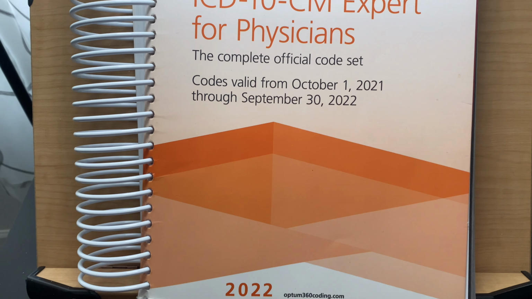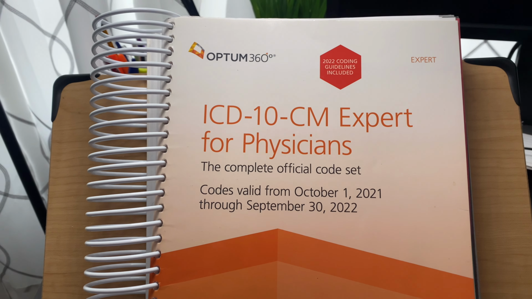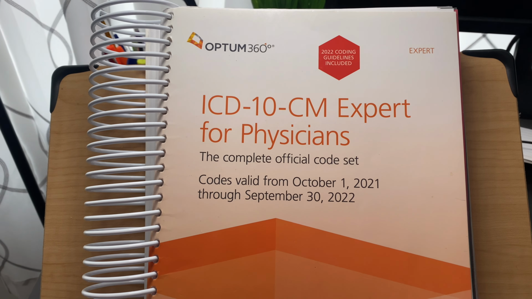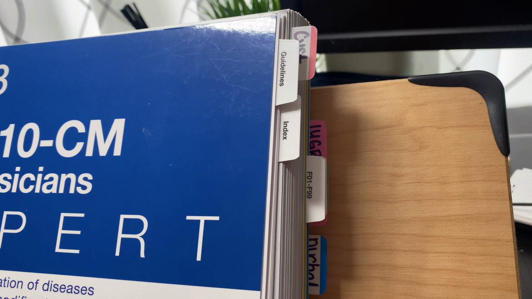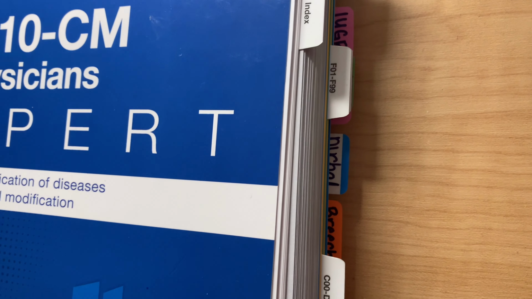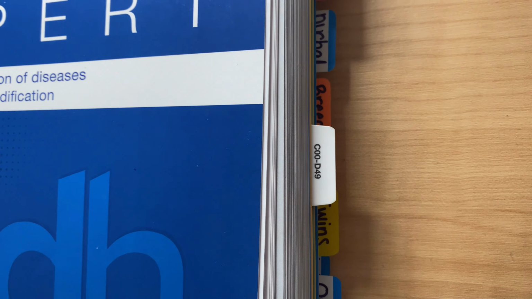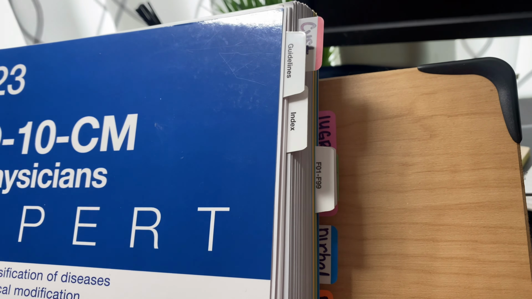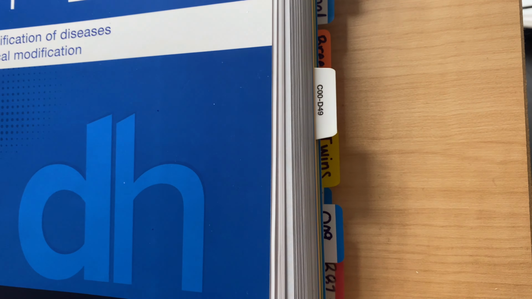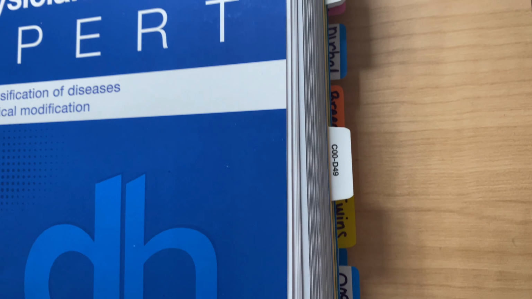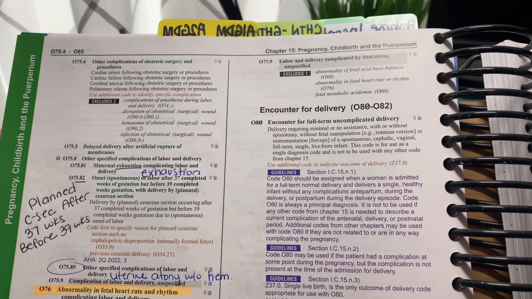We did get the Optum 360 ICD-10 book last year, and this is what that one looks like. The only thing I like about Optum 360 is the tabs that come with the book. Decision Health, the experts for physicians, that one does not come with tabs at all. So you see these white tabs here, the guidelines index, the F codes, and the C and D codes. Those are some of the tabs that come with the Optum 360. I don't use all the tabs because I'm a specialty coder, so my tabs are specific to the specialty that I do. But yeah, that's the only thing that I like about the Optum 360, these white sturdy tabs. And then the other tabs that I have, I buy from my local Staples, Walmart, wherever. But yeah, so let's get into why I like this book.